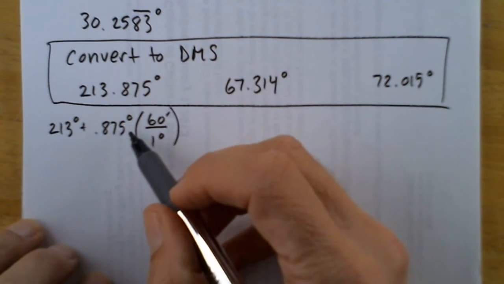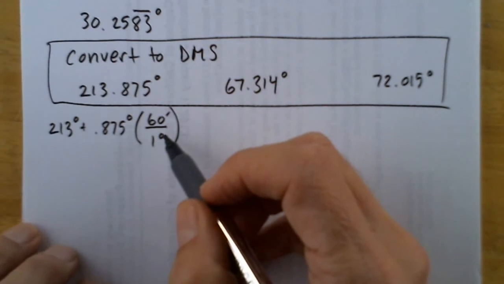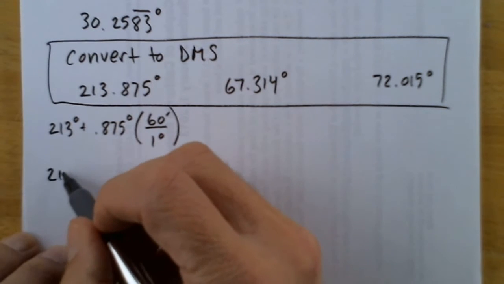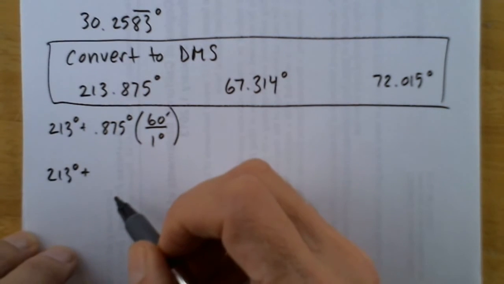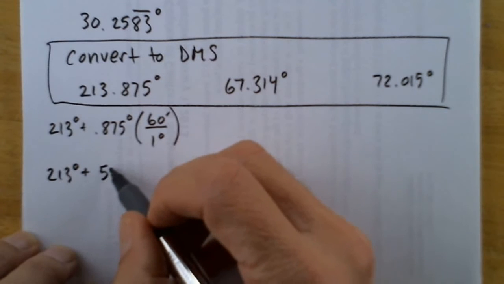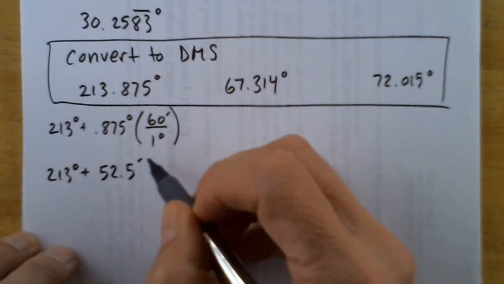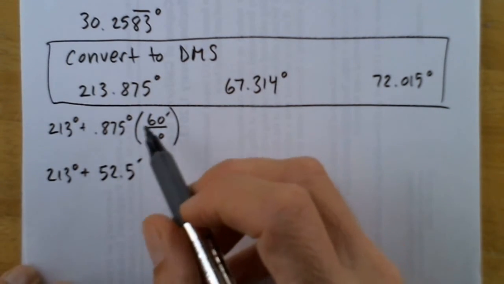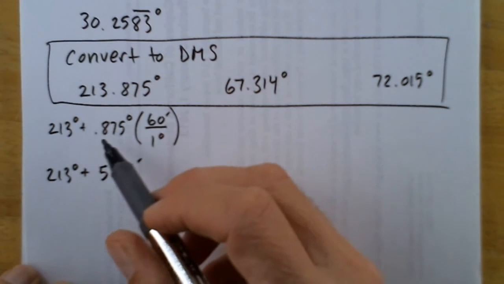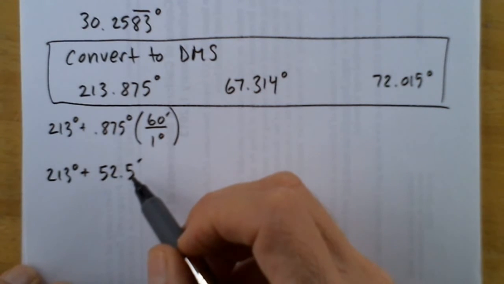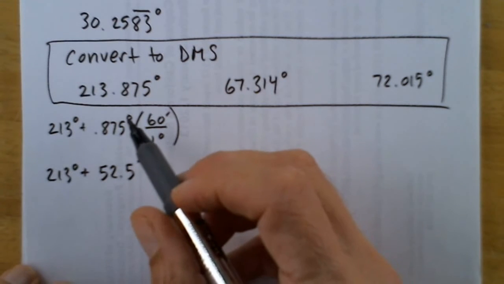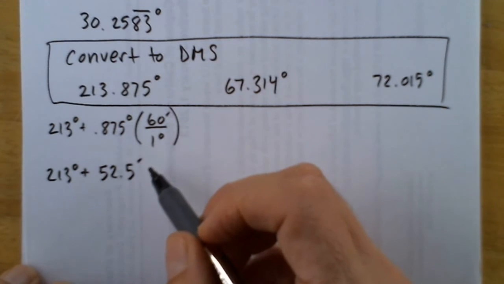So now degrees will cancel, and we multiply that. So now we have 213 plus 52.5 minutes. When we multiply this on the calculator, 0.875 times 60, we get 52.5, and the degrees canceled, so we're left with minutes. These are minutes.